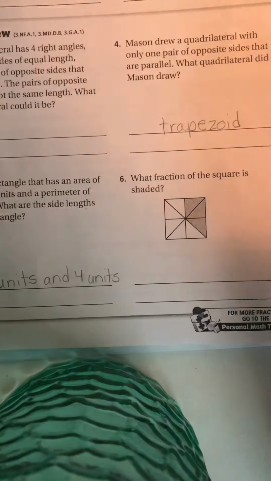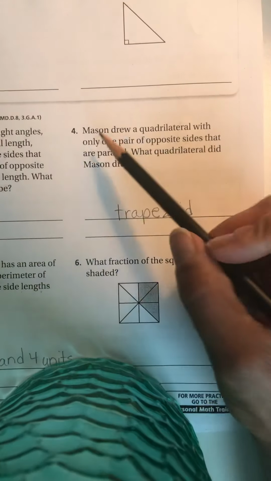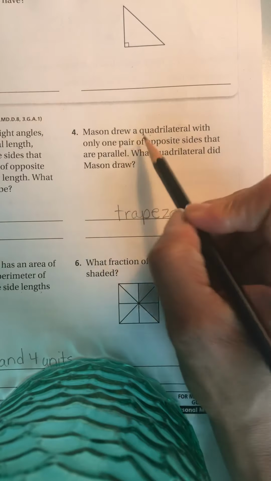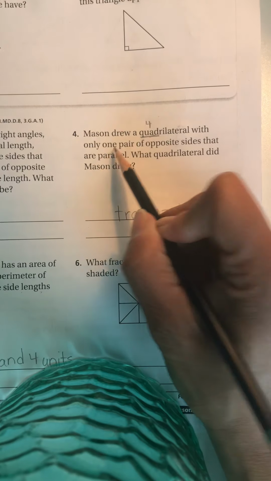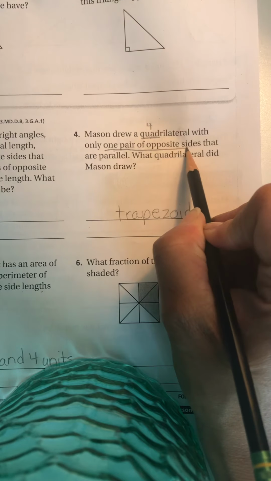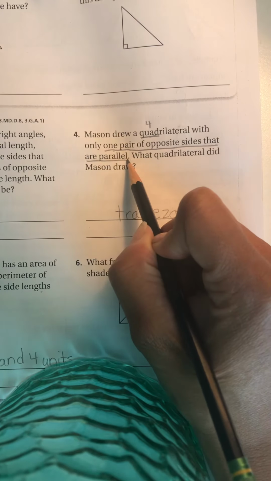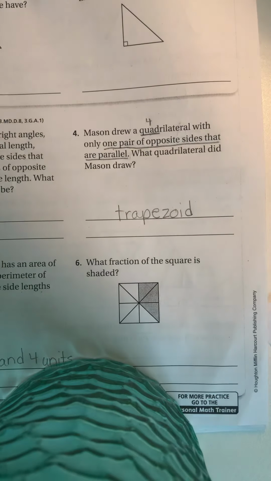Okay, then on the back, I'm not going to do number 1. I'm not going to do number 2. I'm not doing number 3. I did number 4. It says Mason drew a quadrilateral. We know quad means 4, with only 1 pair of opposite sides that are parallel. What quadrilateral did he draw?